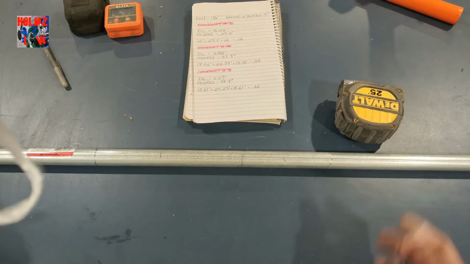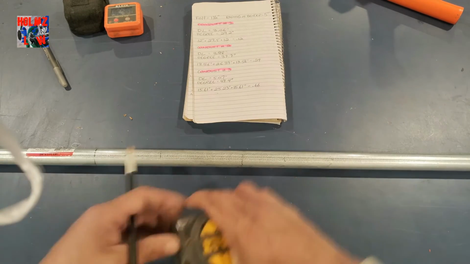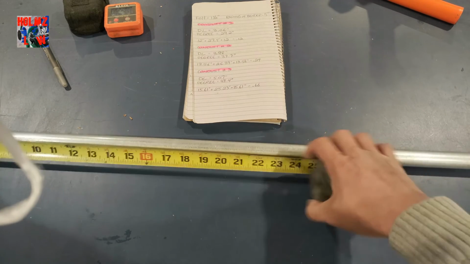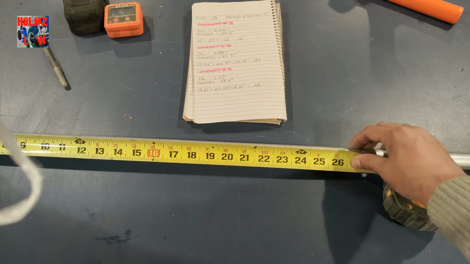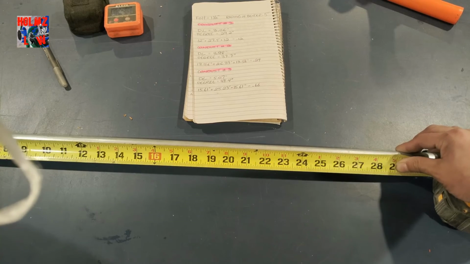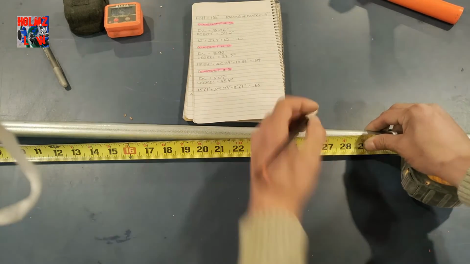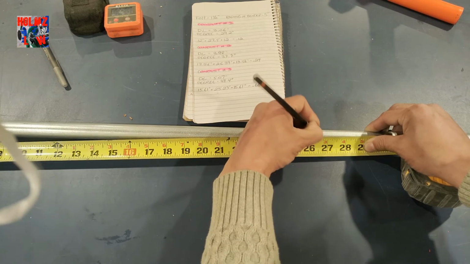Let's call it 26 3/8 from the center. So I'm going to go ahead and measure out 26 3/8. And I am right about here.